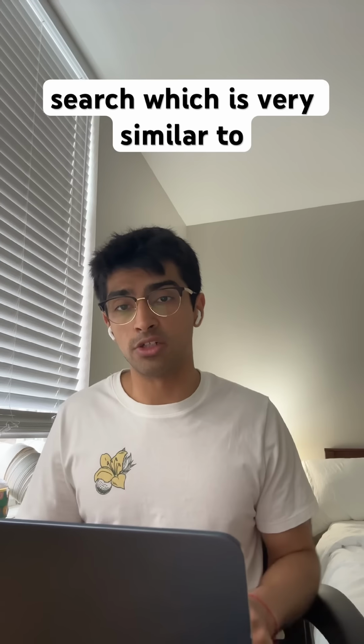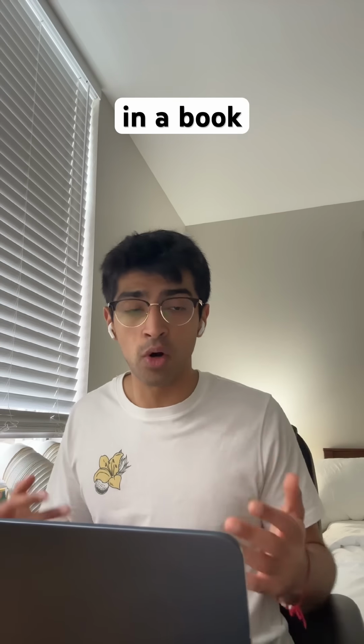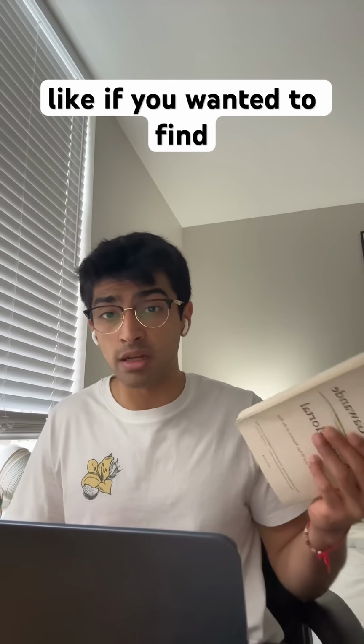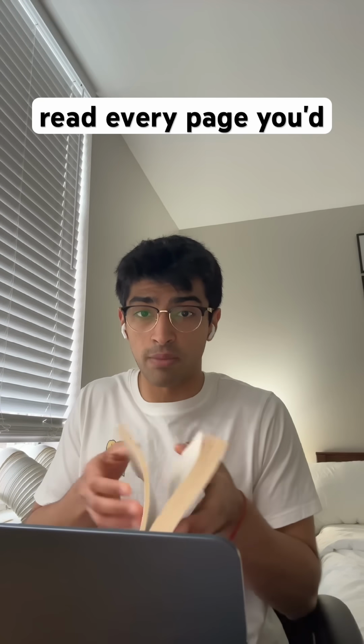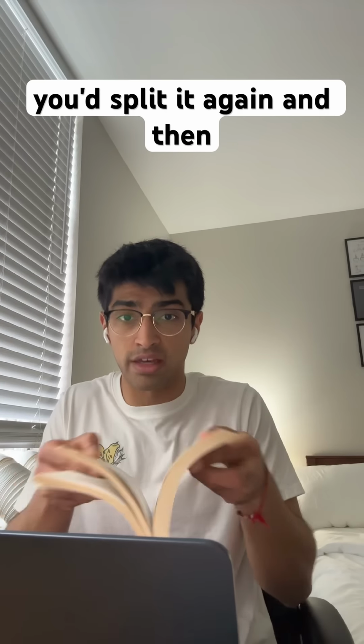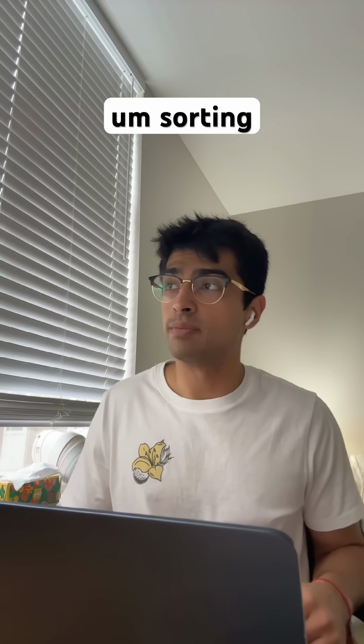Or you can do binary search, which is very similar to how you look for a page in a book. If you wanted to find a page, you don't want to read every page. You'd split it in half and then you'd split it again and so forth until you find that page number. Next, you have sorting algorithms.